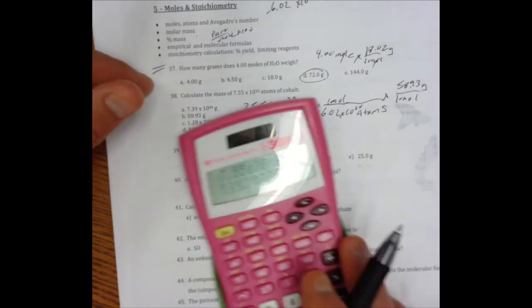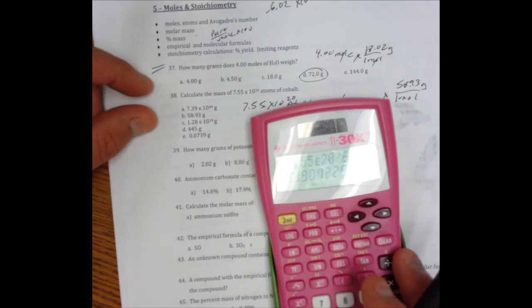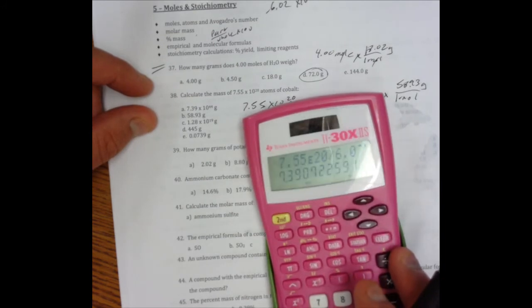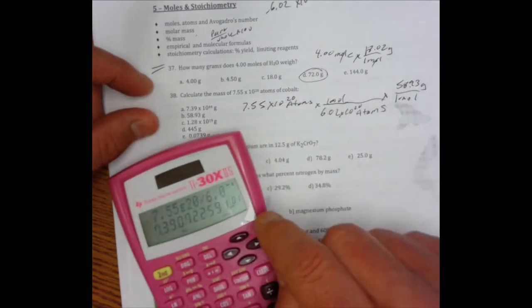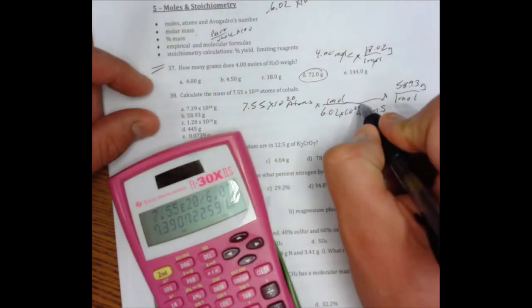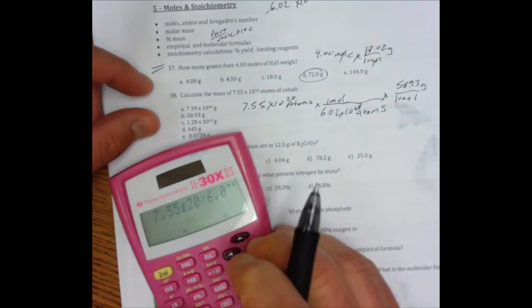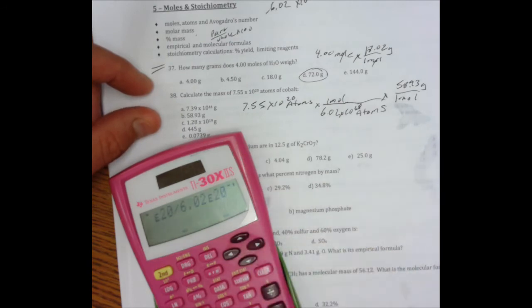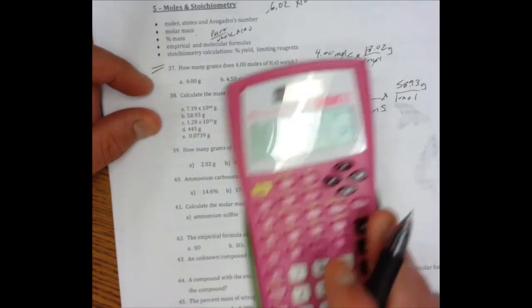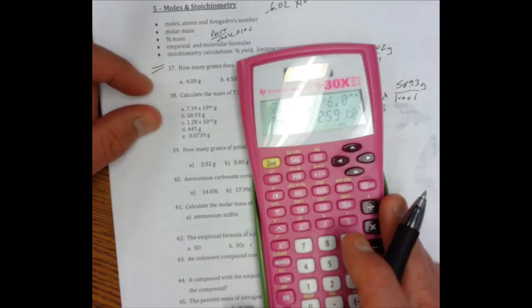Let me check, make sure I did this right. Look at that, 6.02 times 10 to the 23rd. I feel a little silly about that one. And then we get 0.00739.